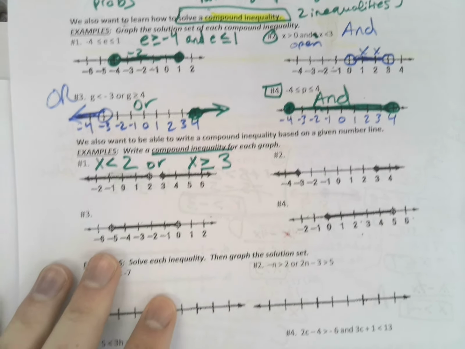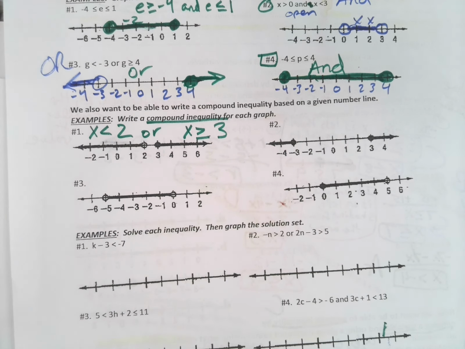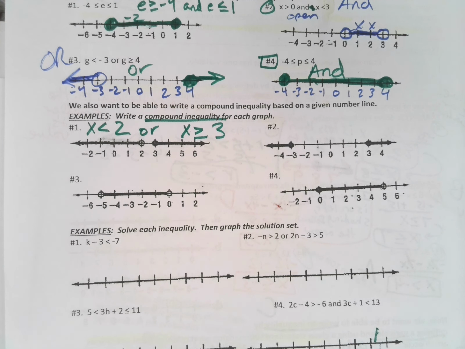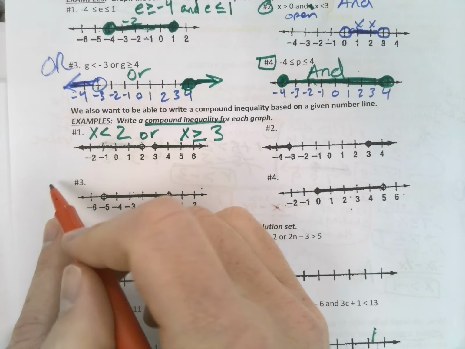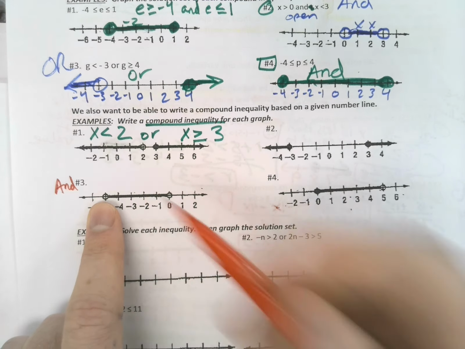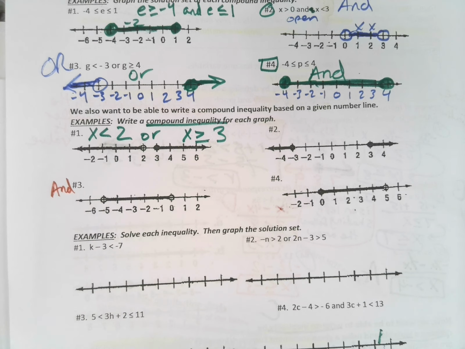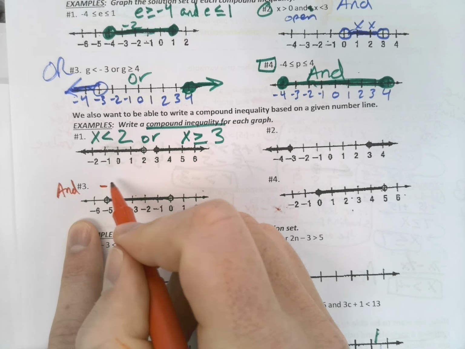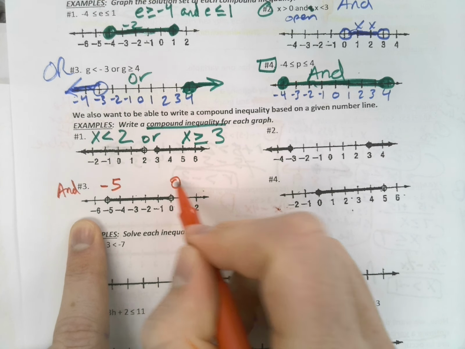How about let's hop down and do number 3 together, and then I'll turn you guys loose on 2 and 4. So look at number 3. We're dealing with an AND or an OR problem? AND. Now these are a little bit tougher to write for some people. What are going to be our 2 endpoints here? Okay, -5 and 0.